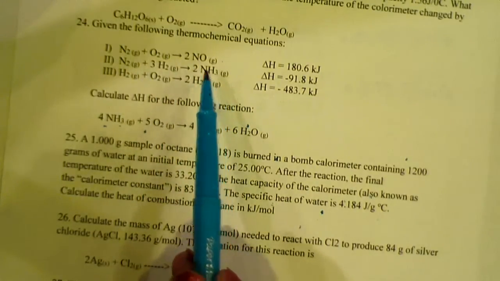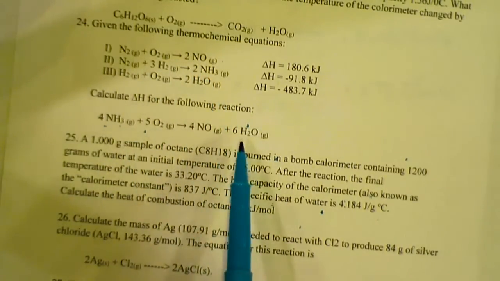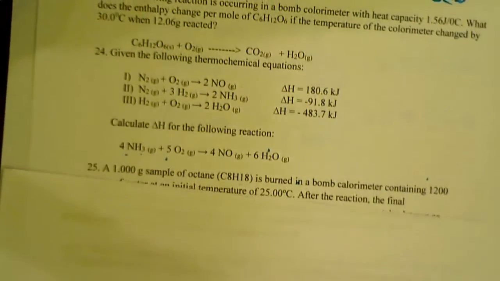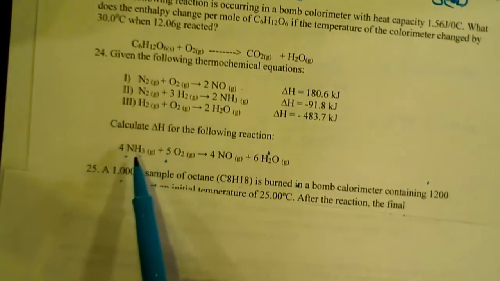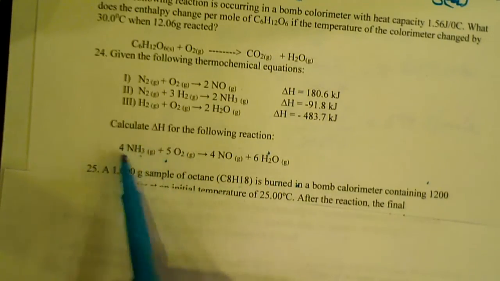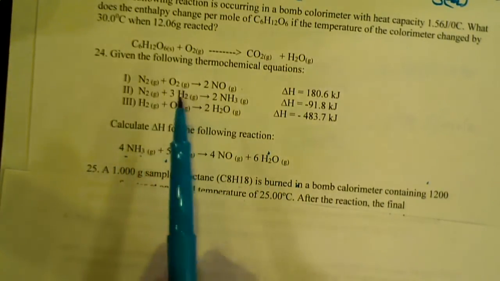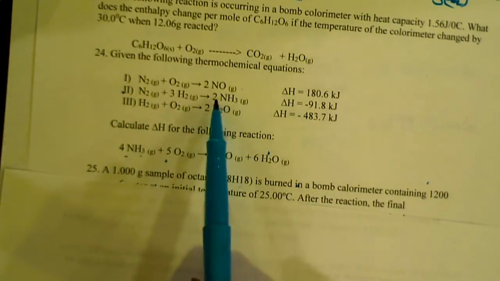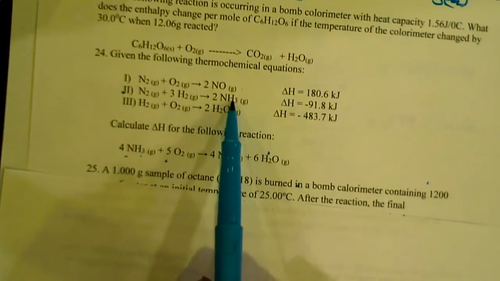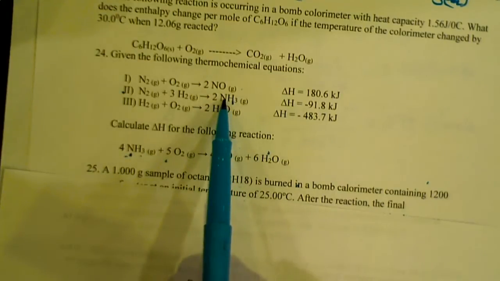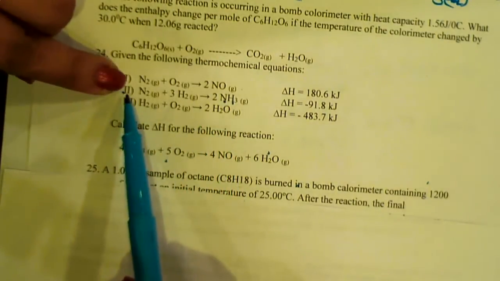And for the next question, given the following thermochemical equations, you have to figure out the delta H for the following equation: 4NH3 plus 5O2 gives 4NO plus 6H2O. So this is like a review of Hess's law. You have to play with the given equations, and you have to end with the desired equation. So let's look at the equations.